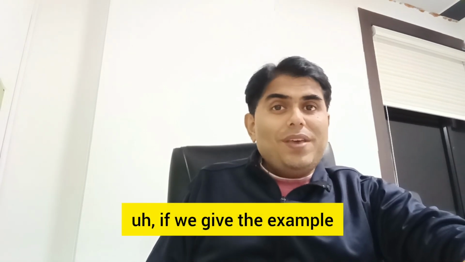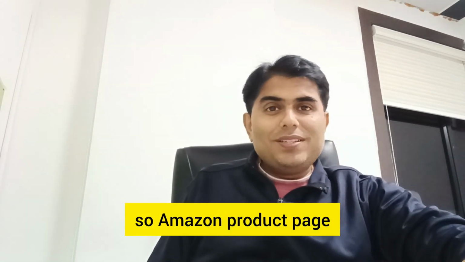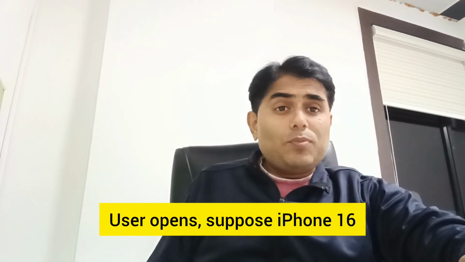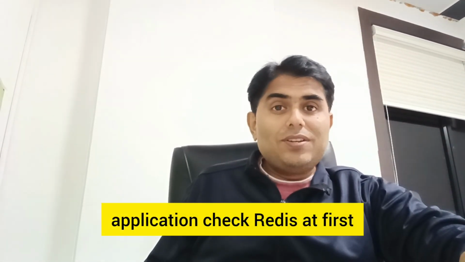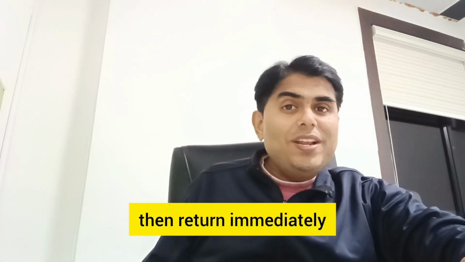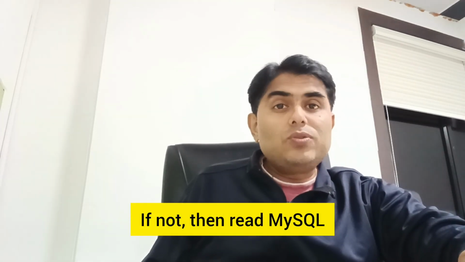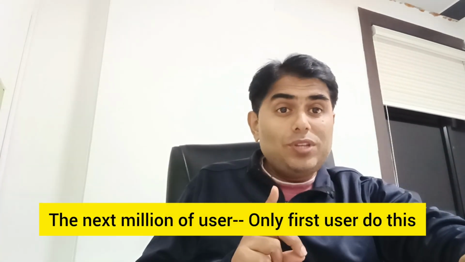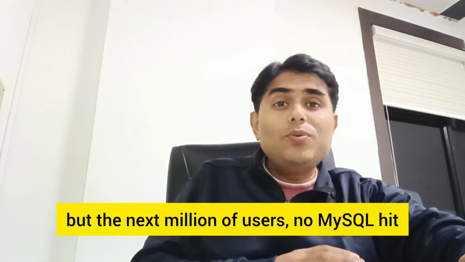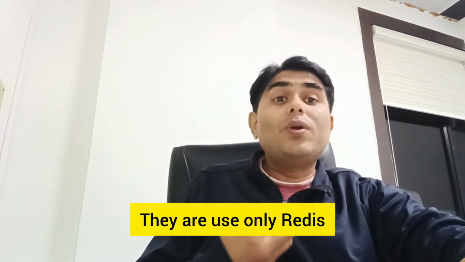So if we give an example, Amazon product page, the user opens, suppose, iPhone 16, the application checks Redis at first. If it is found, then it returns immediately. If not, then it reads MySQL, stores in Redis and then returns. Of the next million users, only the first user does this, but for the next million users, no MySQL hit, they use only Redis.